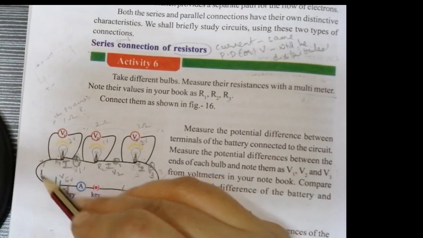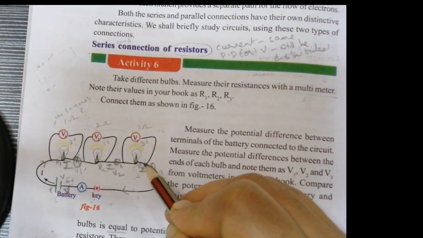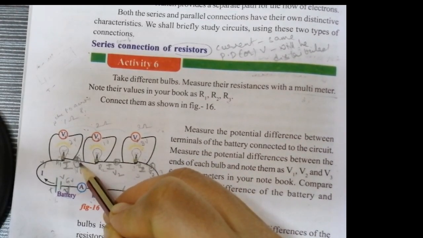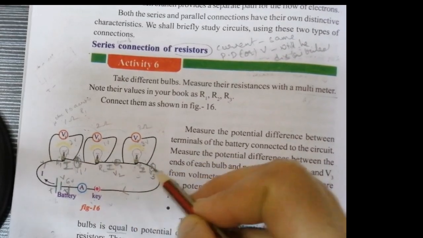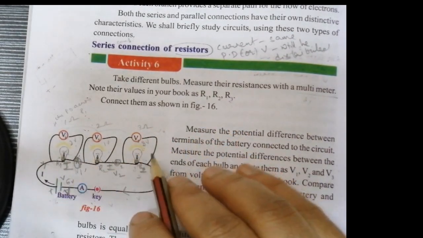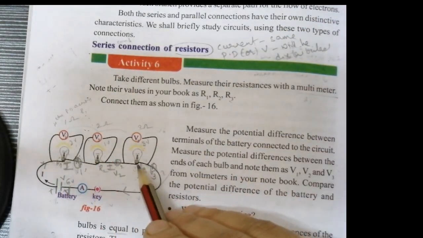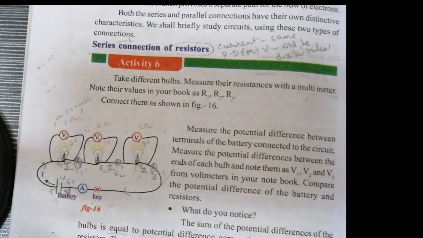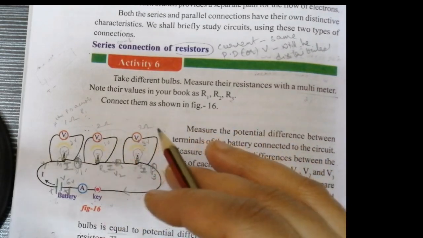Okay, current being the same in series connection means the current passing in resistor 1, resistor 2, resistor 3 will be the same. How did we come to know that it is the same? We are placing ammeters here. What we can observe is that in all 3 ammeters the current flowing is showing as 2 amps only. So the current flowing in these 3 resistors is the same. Whenever we arrange the connection in series, the current passing through all the resistors will be the same, but the potential difference will be different depending upon the resistor.